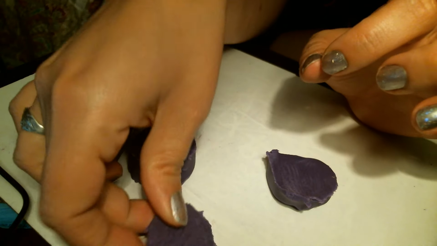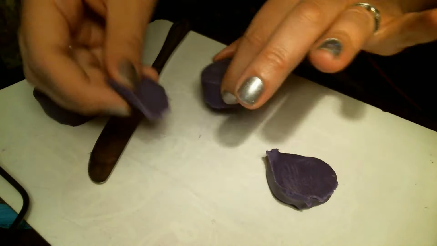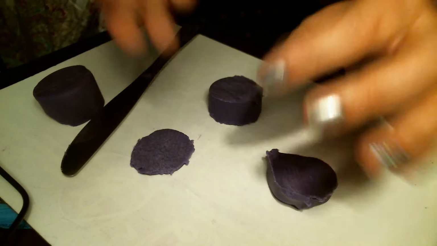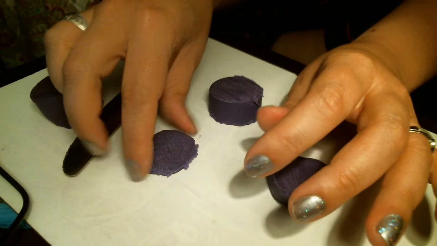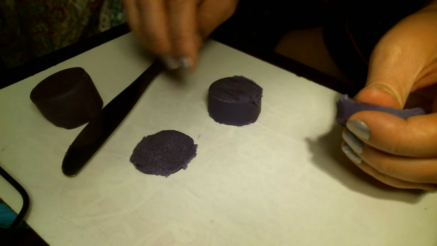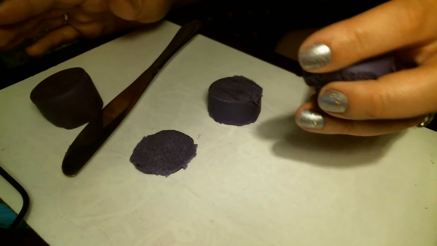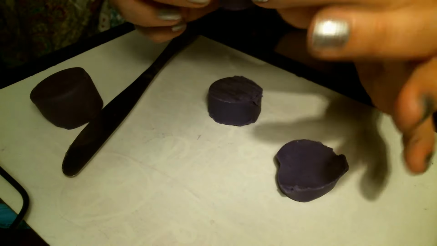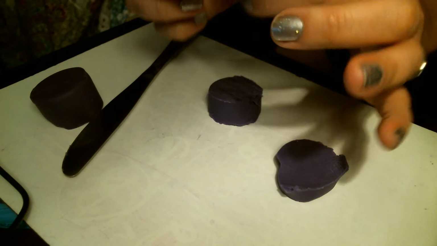And so this would be super duper thin, and you would put it on the microscope, and then the light would come up and shine through it. It would be so thin that it would be practically translucent.